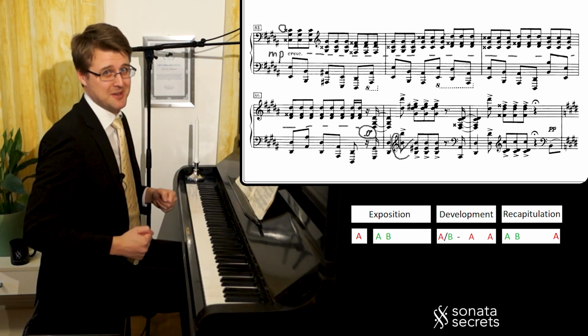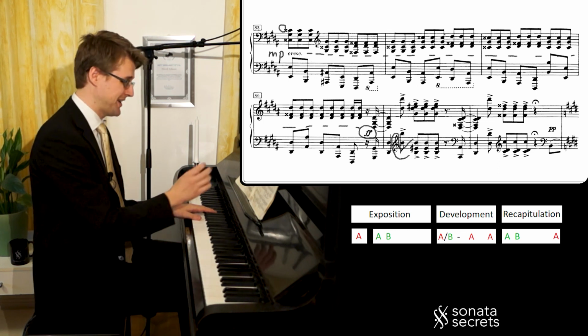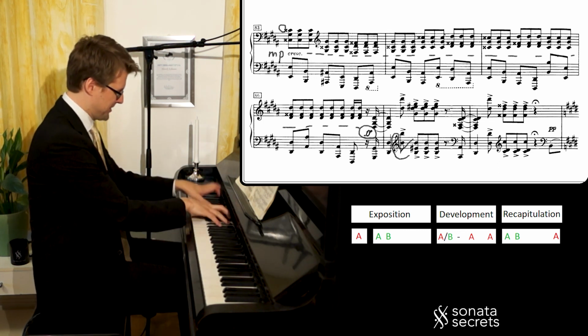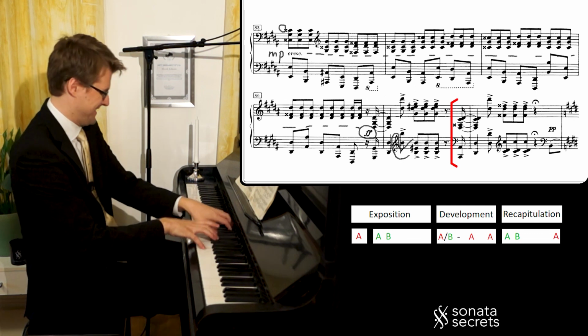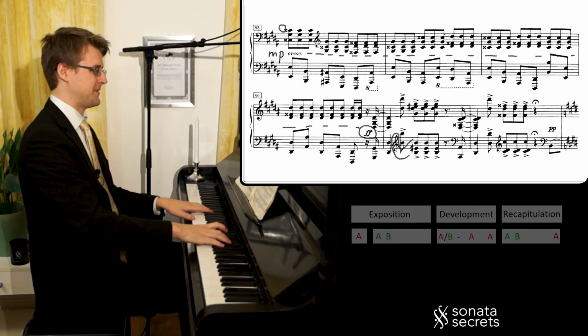We just enjoy moving on to this lovely. But it comes as a real surprise here after the big outburst. And like a long pause, and then pianissimo.